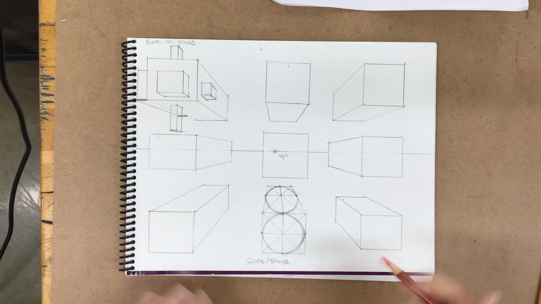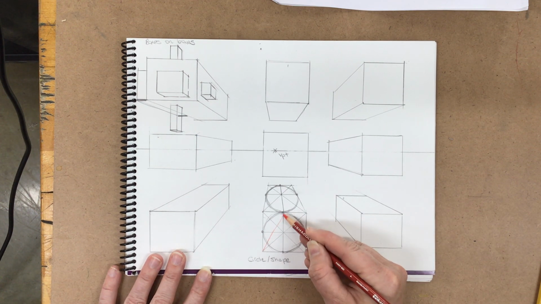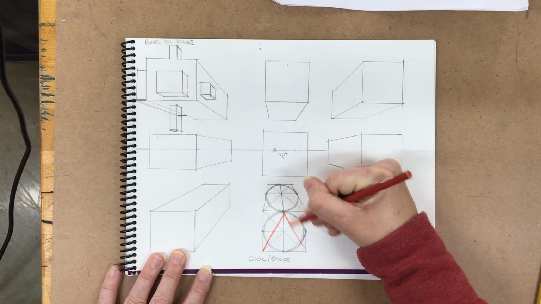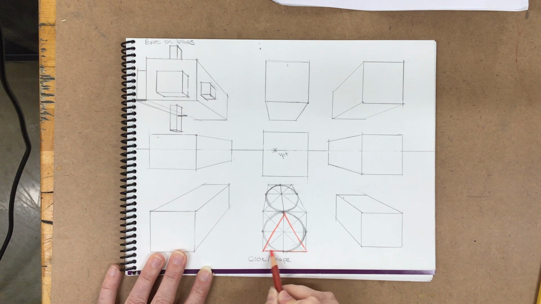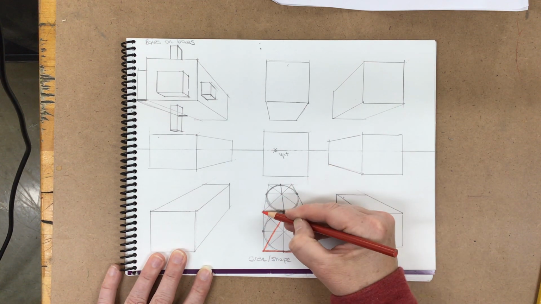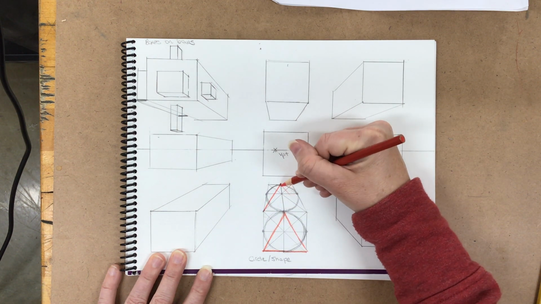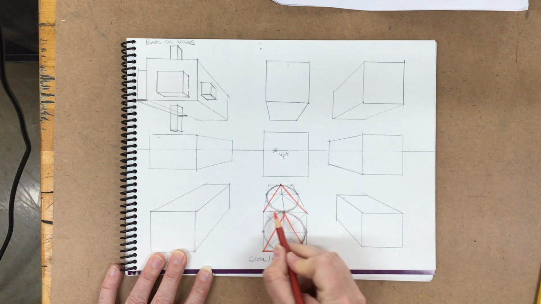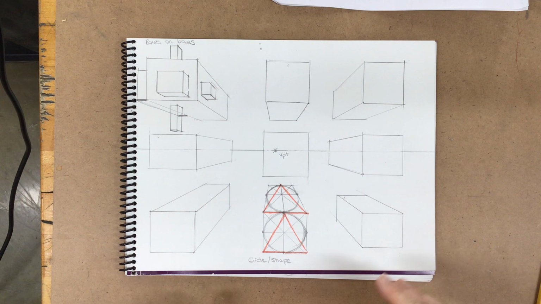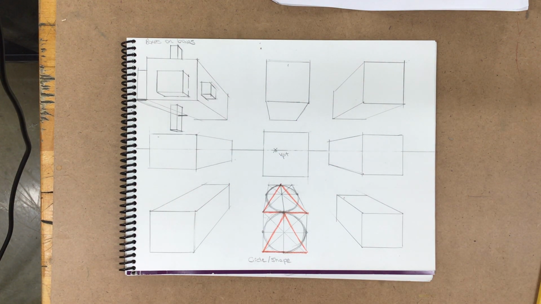Let's try another shape. What if we did, and I can use my rulers for this, but I'm going to go ahead and freehand it. What if I had a triangle, right? So I do the same thing, find the middle. That way I can figure out the peak. And then if I had a triangle here, that's what a triangle would look like if it went back into space, right? Like maybe it's printed on the ground, right? And it's going back into the distance.